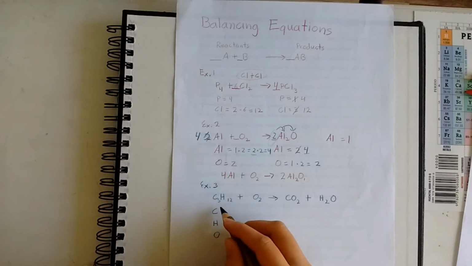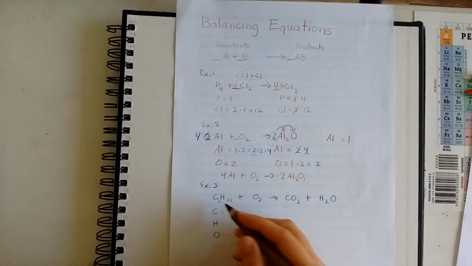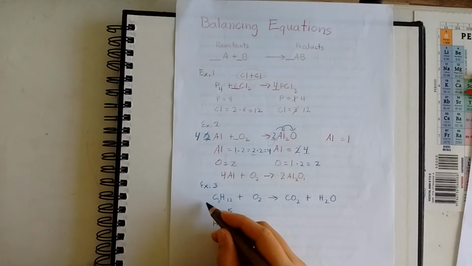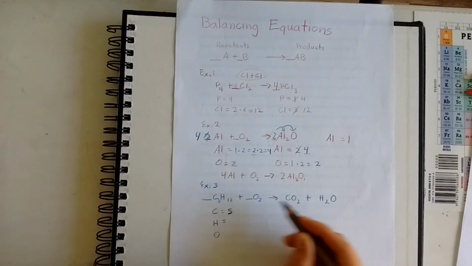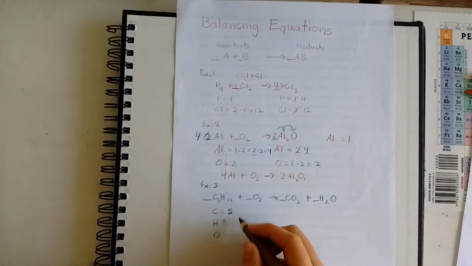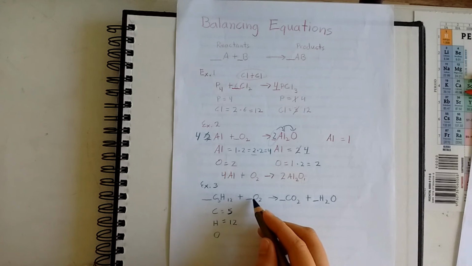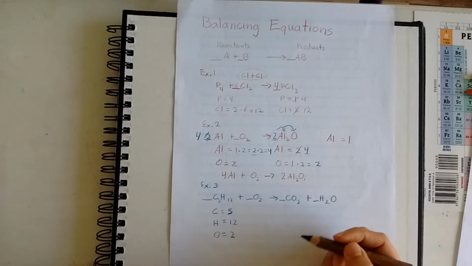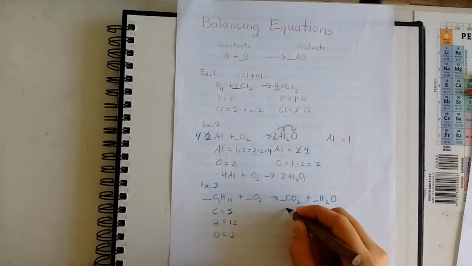Right, so what is the number of carbon on the reactant side? It would be 5, right? The 5 subscript tells us that. Now for hydrogen, we have 12, right? Remember that here, when there's nothing, it indicates 1. So 12 times 1 is 12 for hydrogen. And for oxygen here, we have 2. Right, 2 times 1.